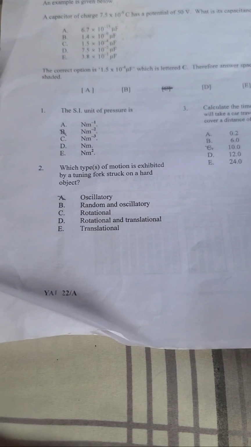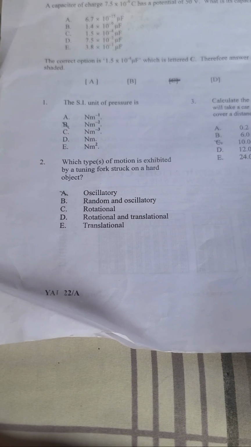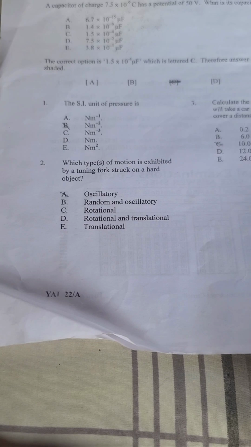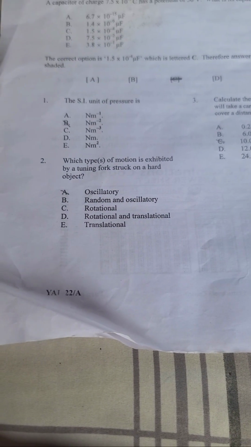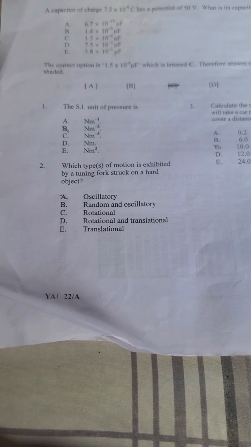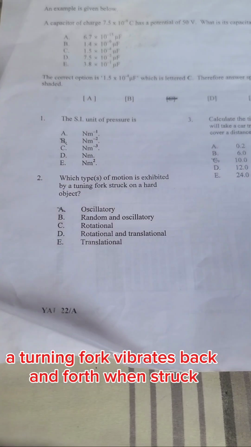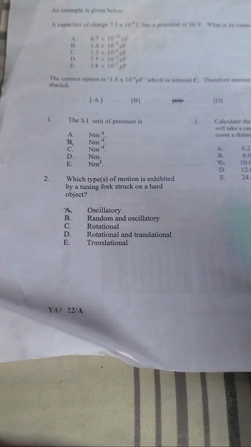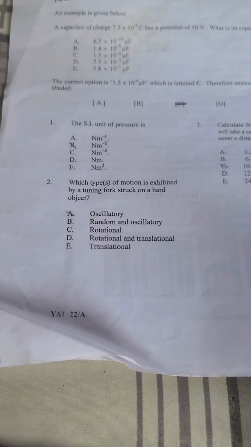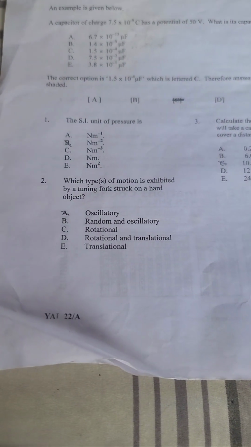So we have question number 2 here. Number 2 says, which type of motion is exhibited by a tuning fork on a hard object? Our answer here is oscillation, because a tuning fork vibrates back and forth when struck. Oscillation is the to and fro movement of a body. So the answer is A, oscillation.